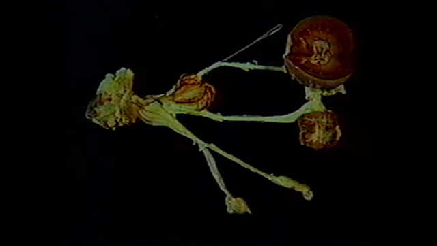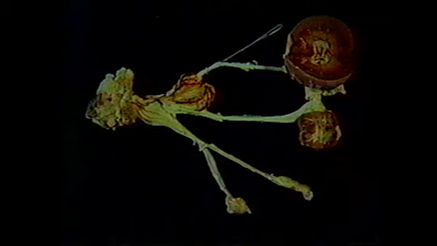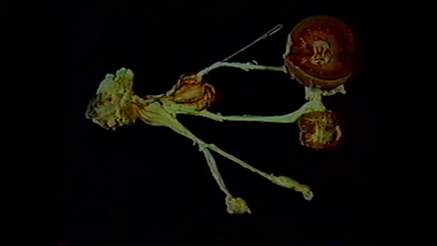This is a cat. I'm sorry, this is a dog. And this is an animal with unilateral renal hypoplasia and an ectopic ureter on this side.